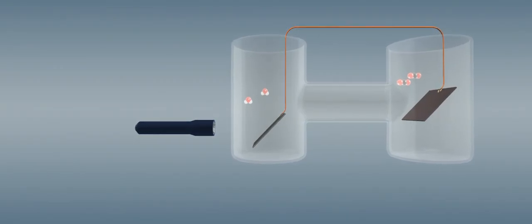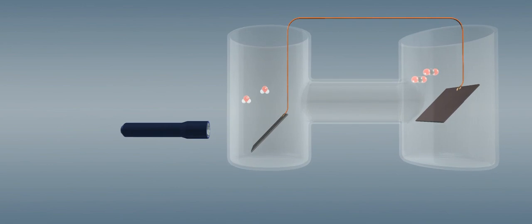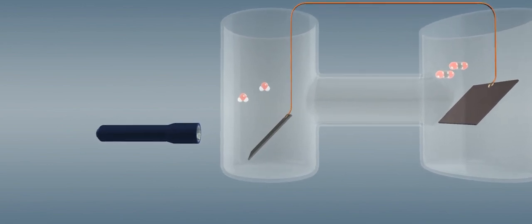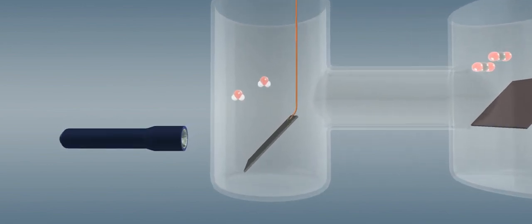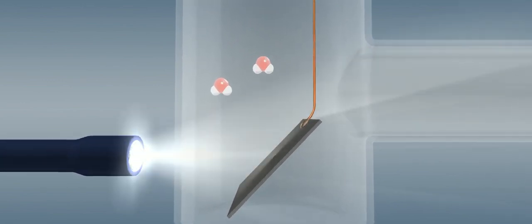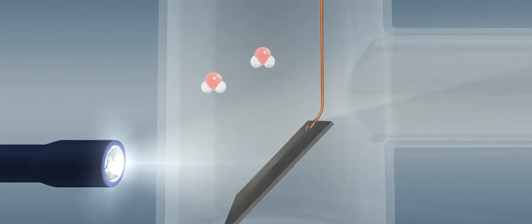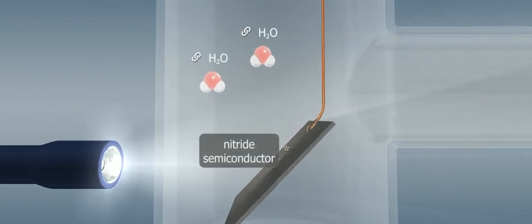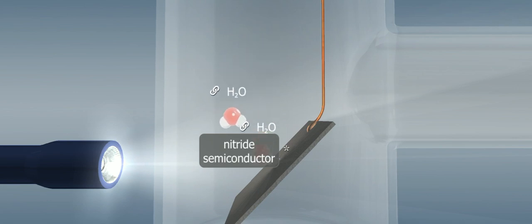Experiments have been carried out in order to create artificial systems that mimic photosynthesis. In an artificial leaf, the light reactions and the dark reactions take place in two separate vessels. The light reactions take place in a nitride semiconductor, which decomposes water when exposed to light.